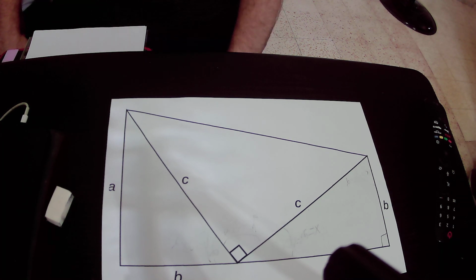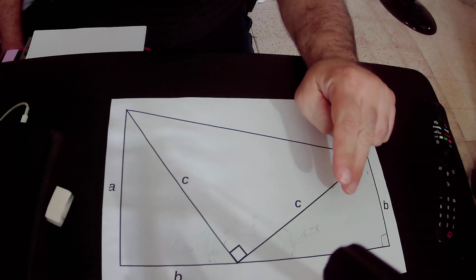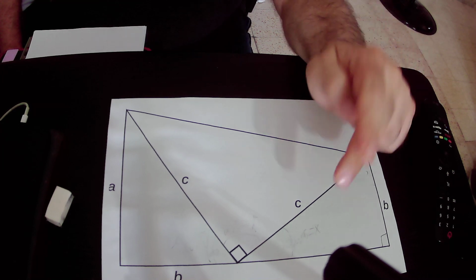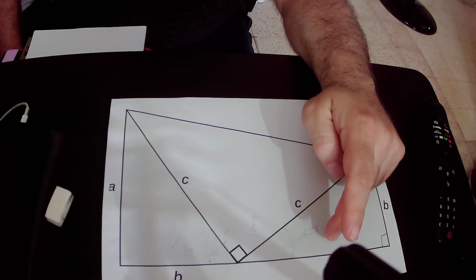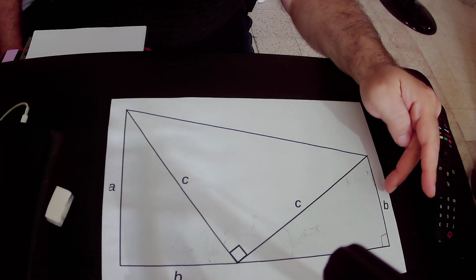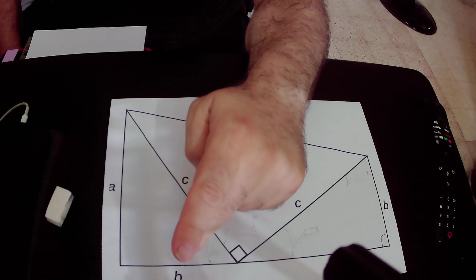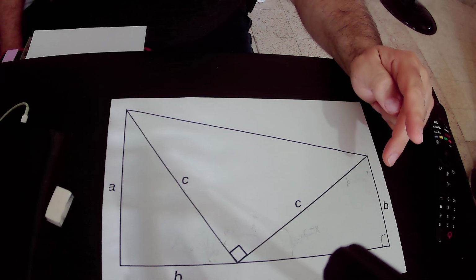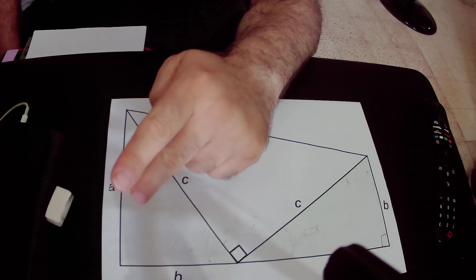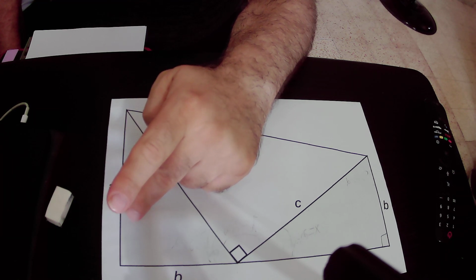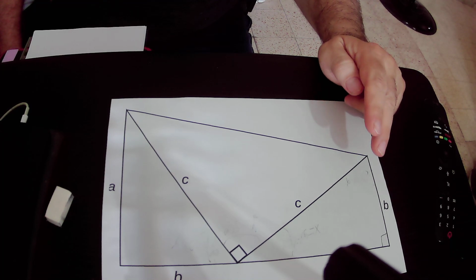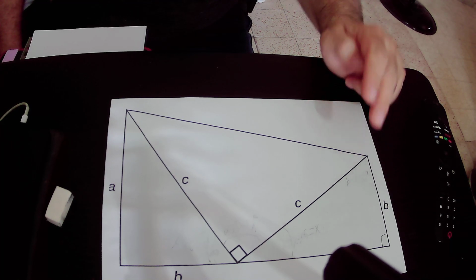Okay, so we have here two triangles that coincide with each other, because side A in the right triangle equals side A in the left triangle, and side B in the right triangle equals side B in the left triangle, and also the angle between side A and side B in the right triangle equals the angle between side A and side B in the left triangle, and both of those angles equal 90 degrees.